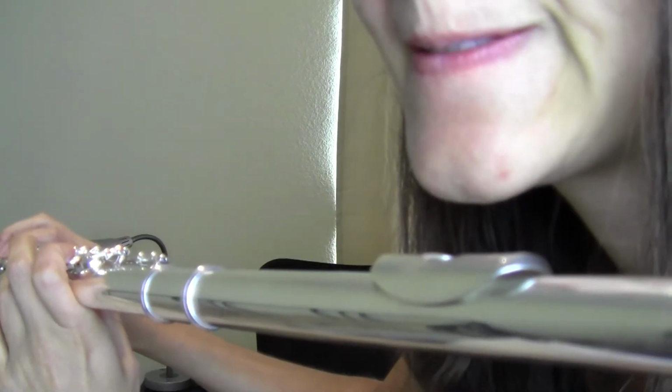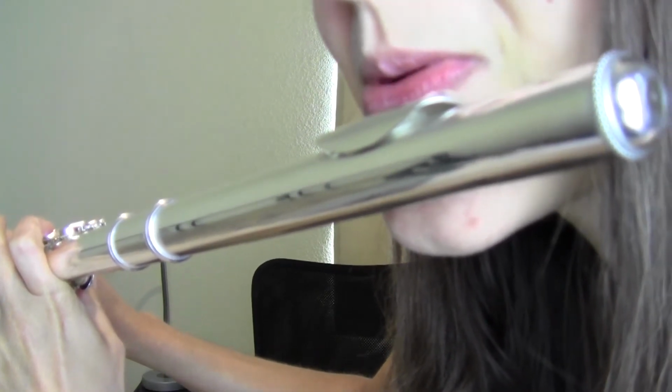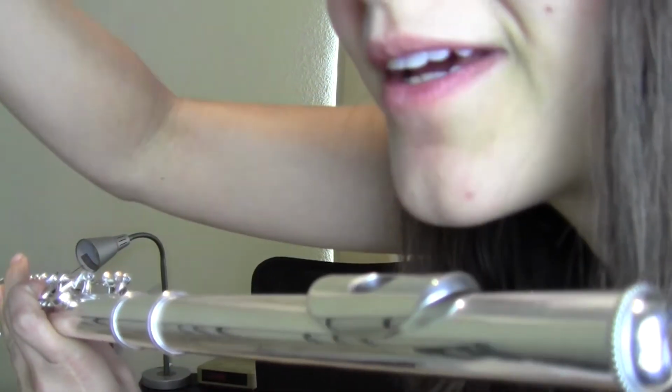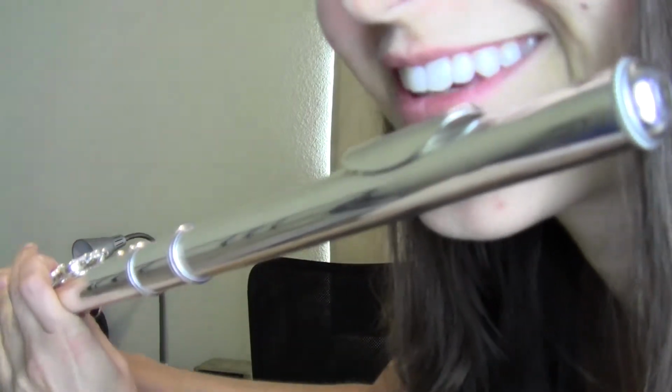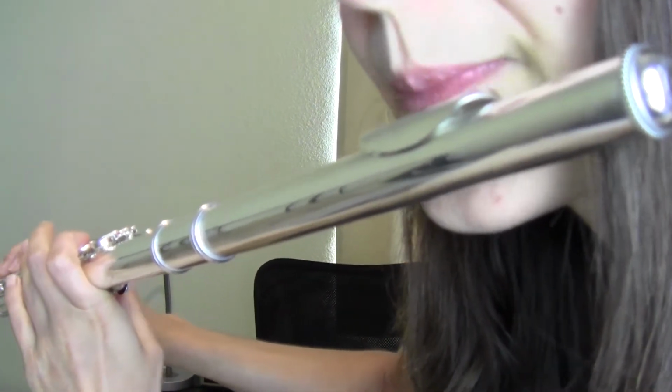So I'm going to demonstrate really quickly, close up in the camera, what I mean by this, first incorrectly and then with the top lip cushioning. So this is lips pressed against teeth. So my air is literally just going up totally away from the flute. Now with the cushioning, top lip kind of out here.